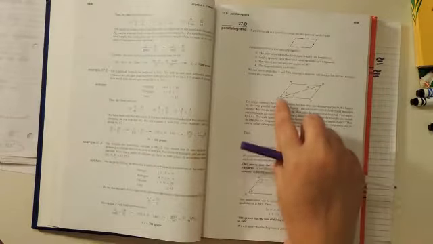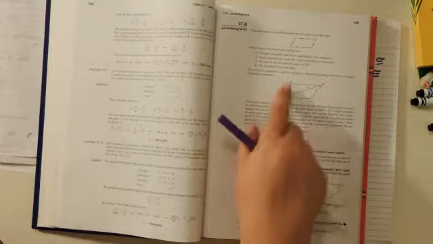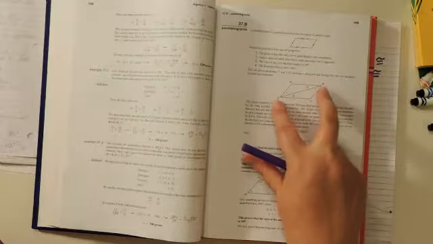So let me show you a picture. Here's a parallelogram, and here's a diagonal from D to B. A diagonal from A to C is going to meet at the exact center of the line DB. Okay?